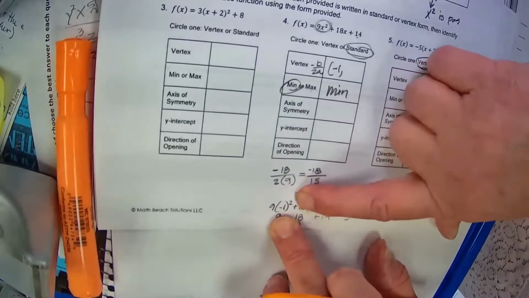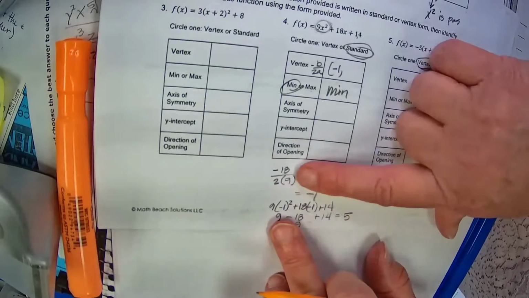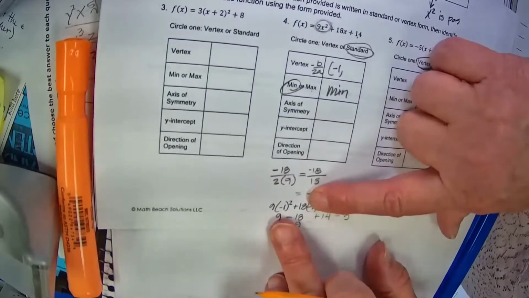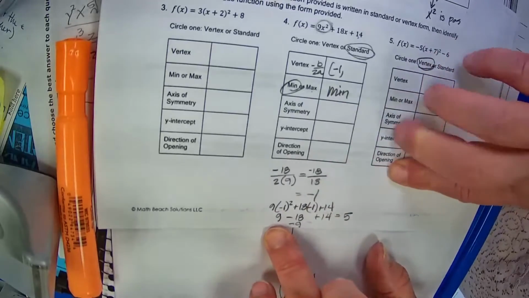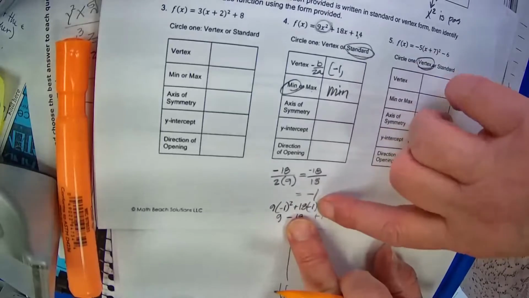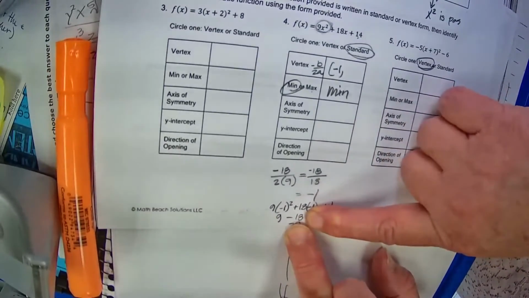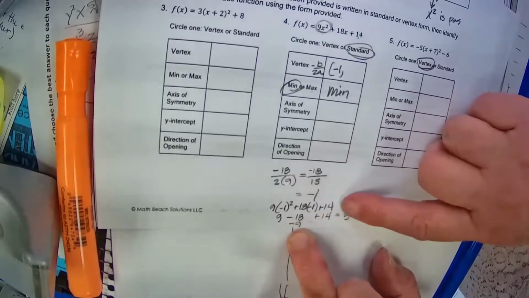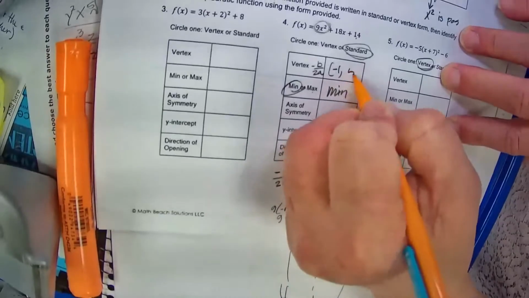No, negative 1 squared, remember, order of operations, you have to square it first. Negative 1 times negative 1 is positive 1. Positive 1 times 9 gives you that positive 9. Okay, then before we can add it, we have to multiply negative 1 times 18, so that's really minus 18. So that means those two are negative 9, and then we have to add the 14, so positive 5 is right. So that's our y value.